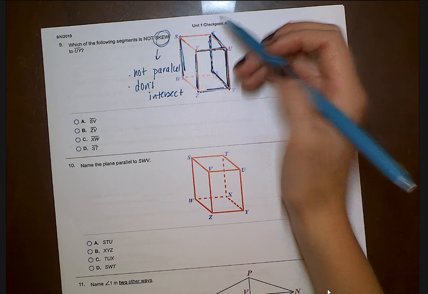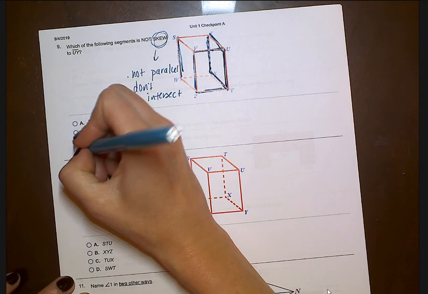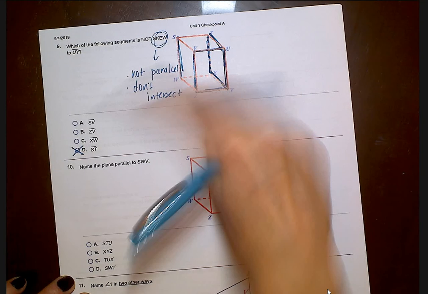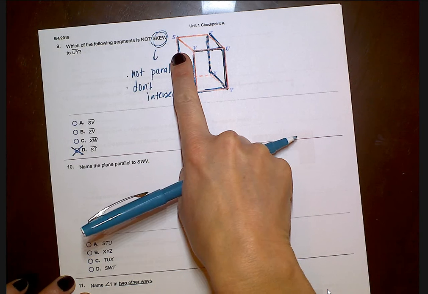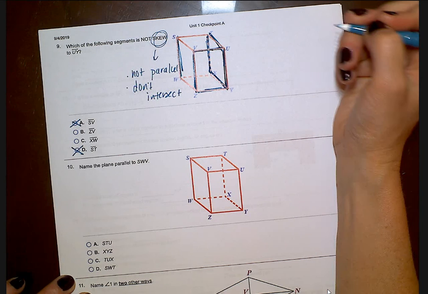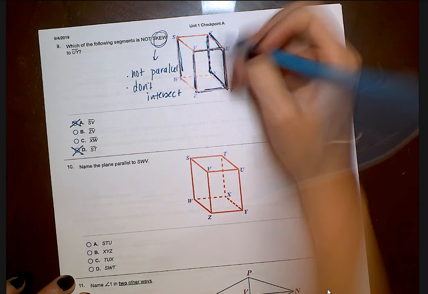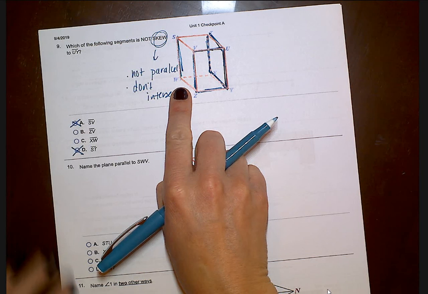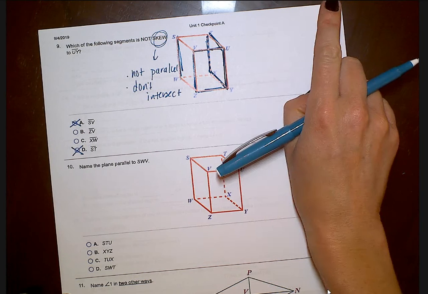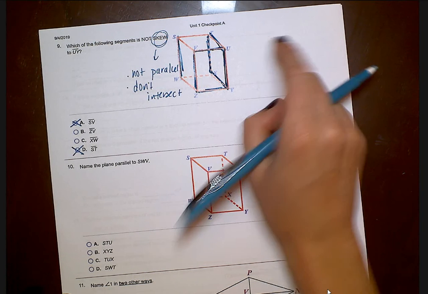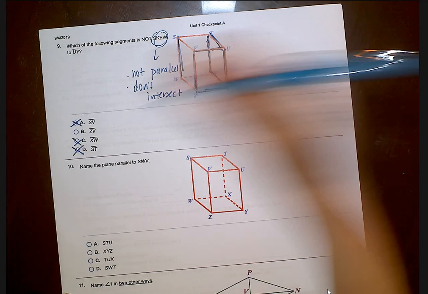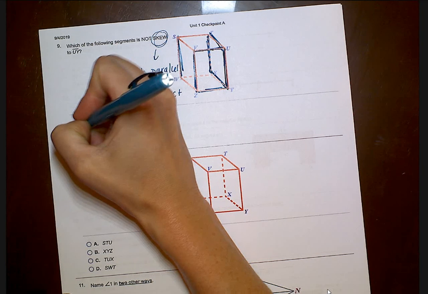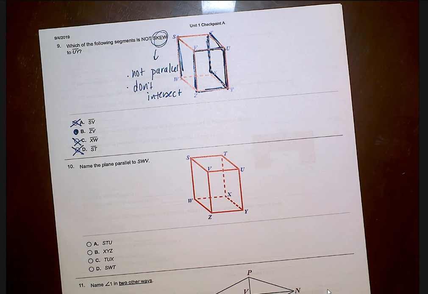Okay, so ST is skew, so I don't want to pick that. SV is skew, so I don't want to pick that. WZ is skew. That's not on here though. And where's my other one? WX. That is skew. So I don't want to pick that. So that leaves me with B as my answer. Obviously yours is probably a little different, but the process in solving it and figuring it out should be the same.